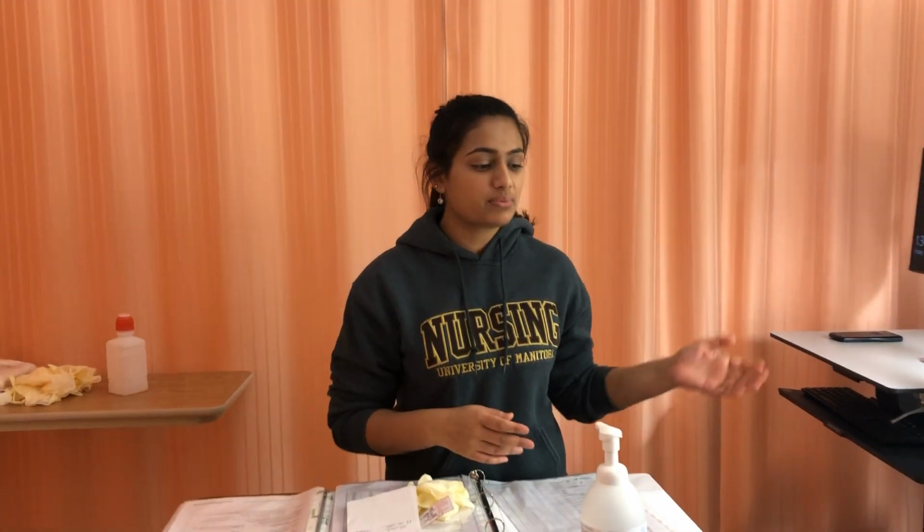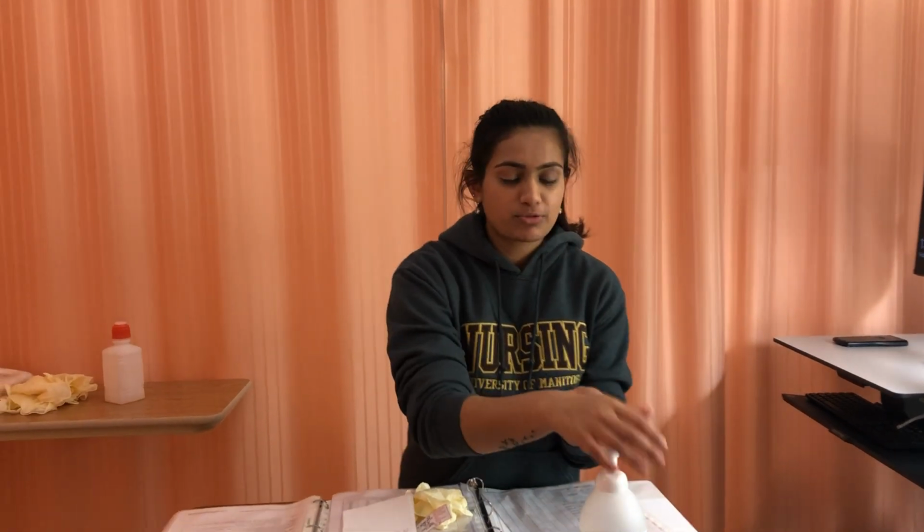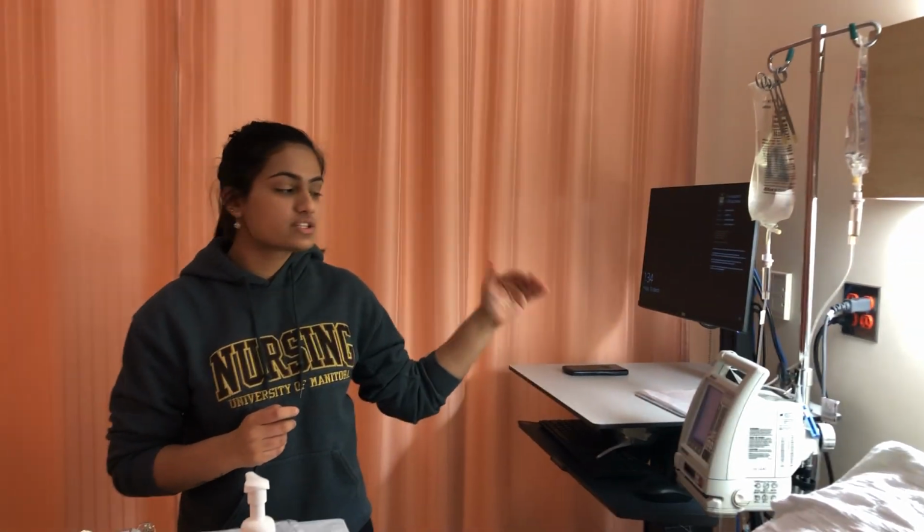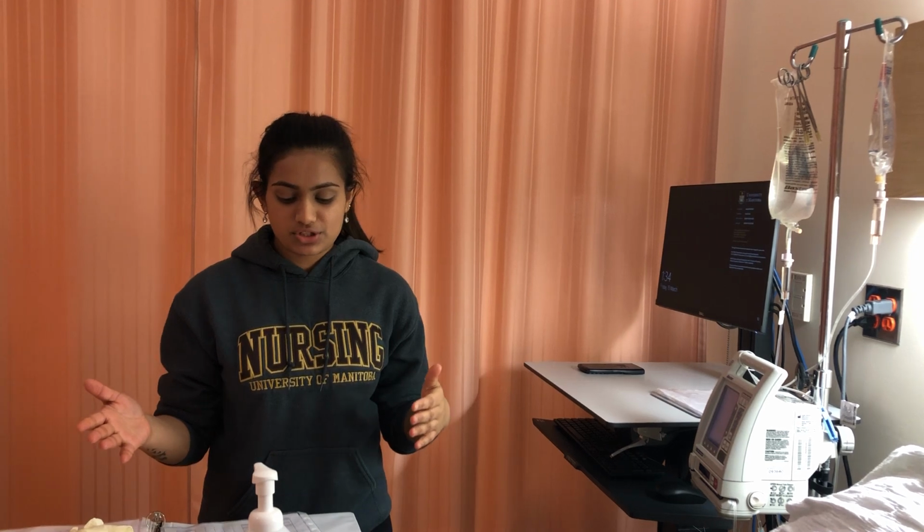Hi everyone, I'm Grace and I'm going to be demonstrating how to administer heparin via continuous infusion as well as performing chest tube care. So I'm going to perform hand hygiene. So first I have heparin here. It has been primed by the previous nurse. However, I'm going to be administering it.